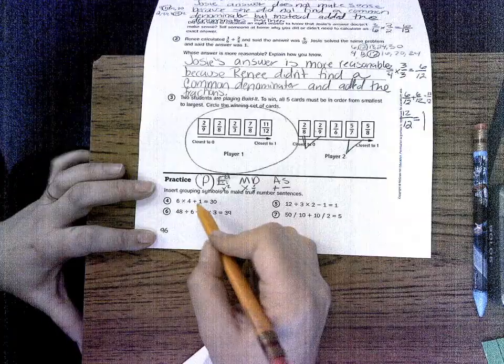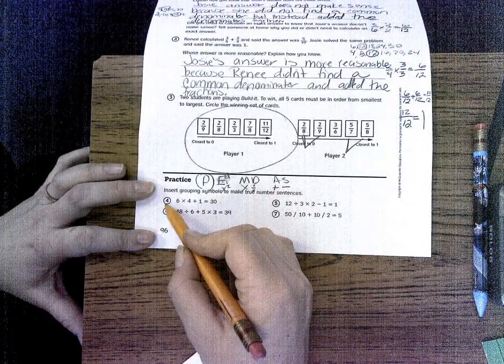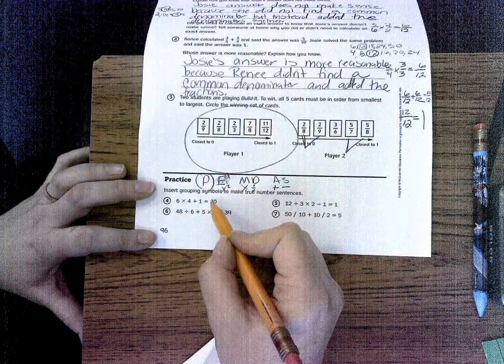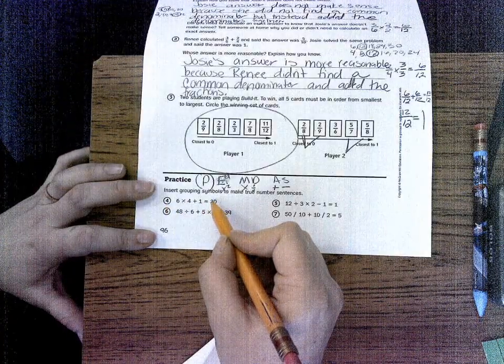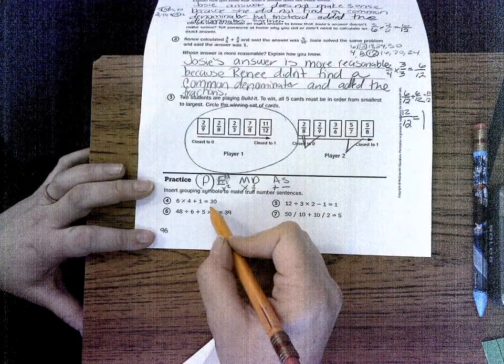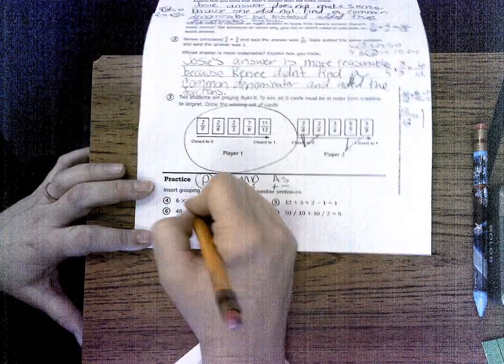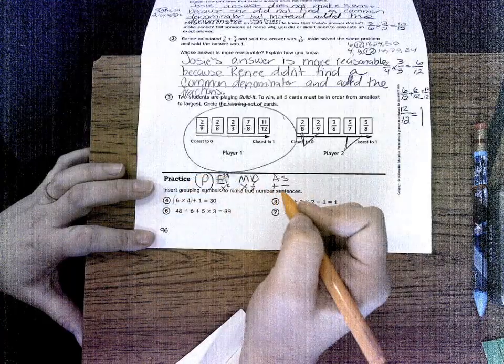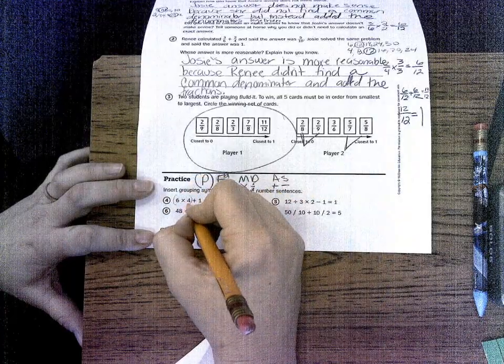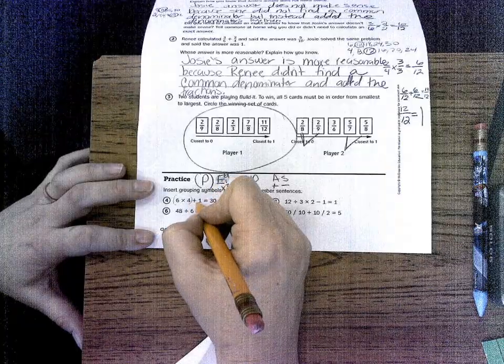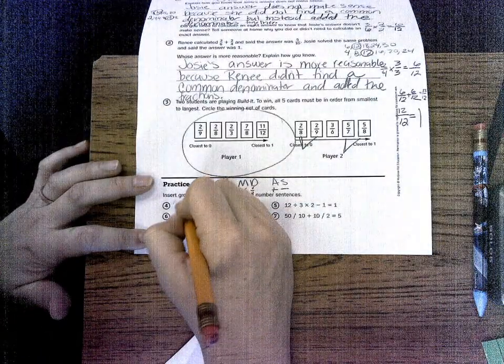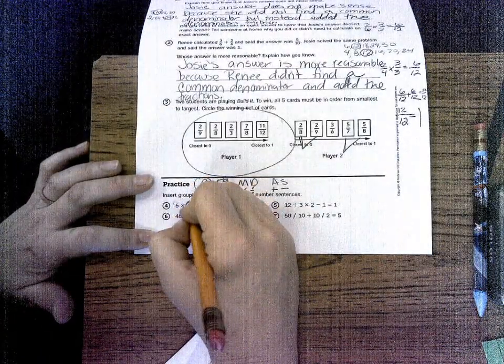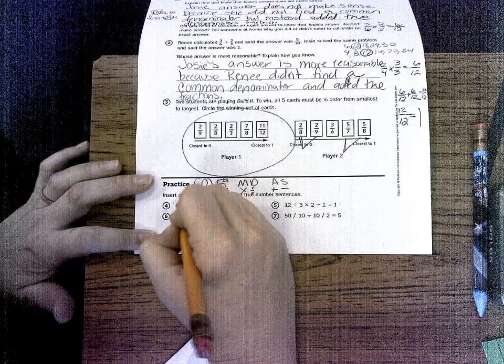So let's look at number 4. Our question is insert grouping symbols to make the number sentence true. I want to get to 30. So I know to get to a big number, I probably need some multiplication or some addition in here. So I want to just try 6 times 4 plus 1. 6 times 4 is 24. Add 1. Ooh, that's 25. Okay, that won't work. So my other option is 4 plus 1. Well, 4 plus 1 is 5, and 6 times 5 equals 30. So that's where that would go.